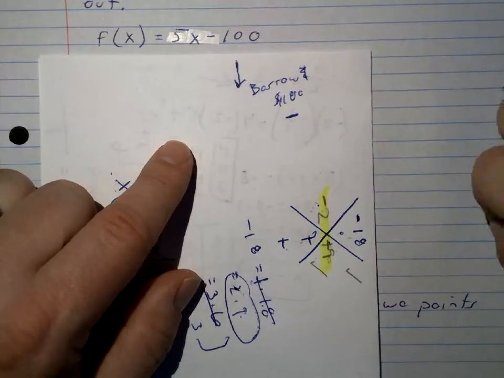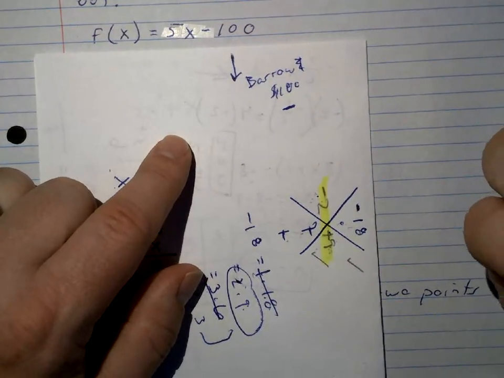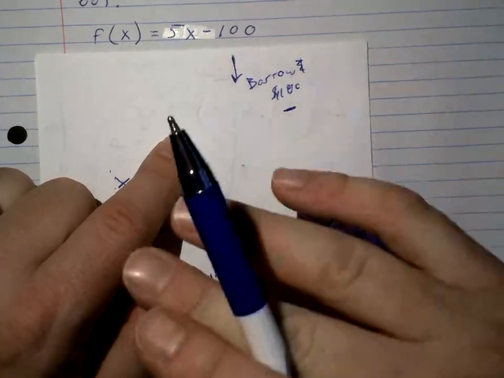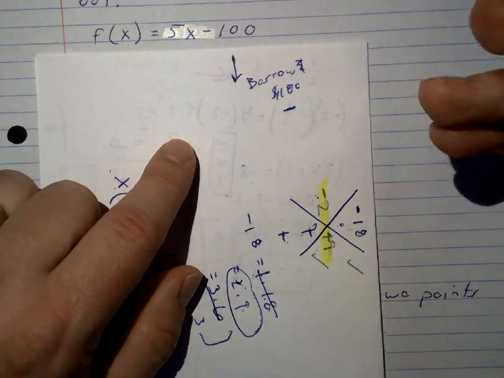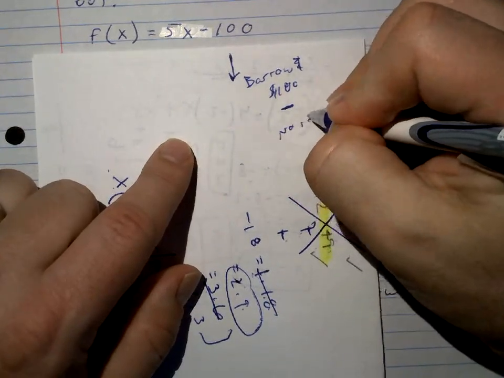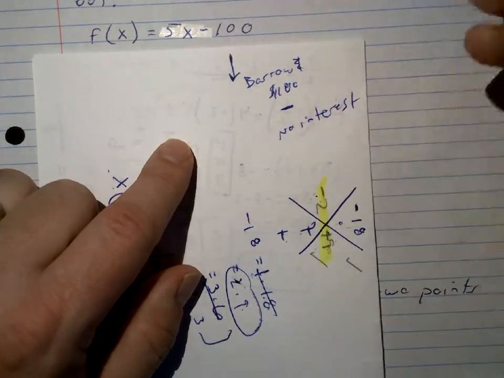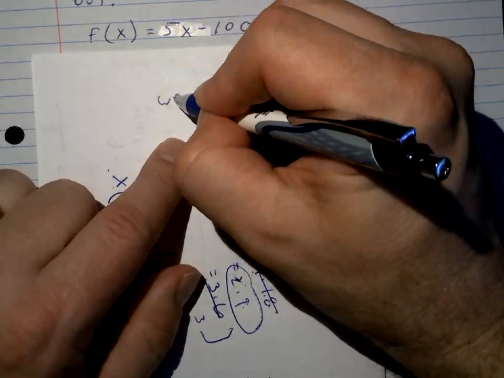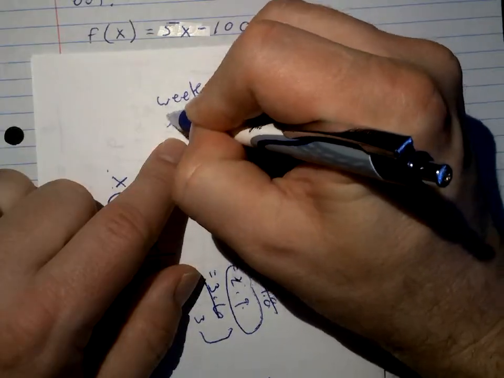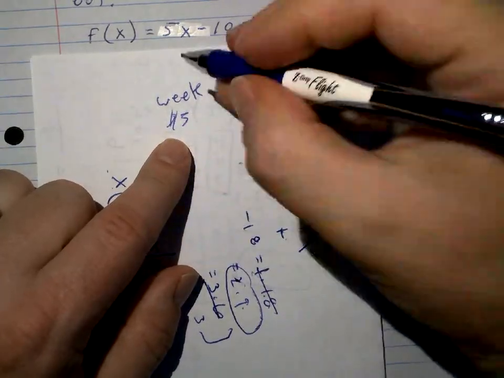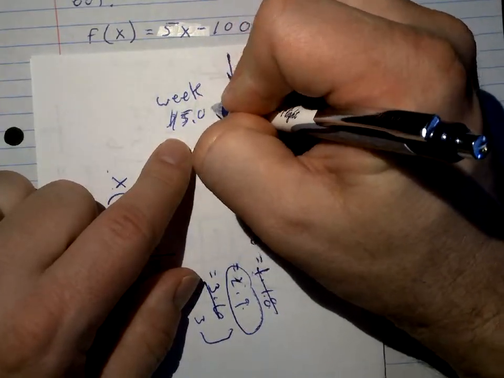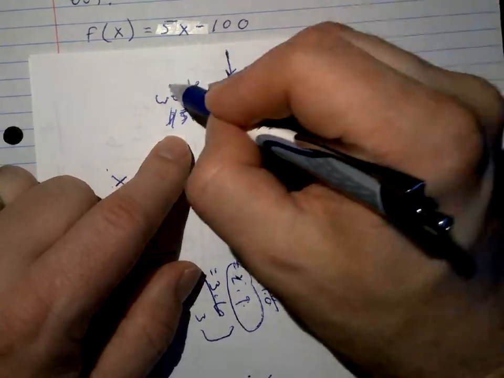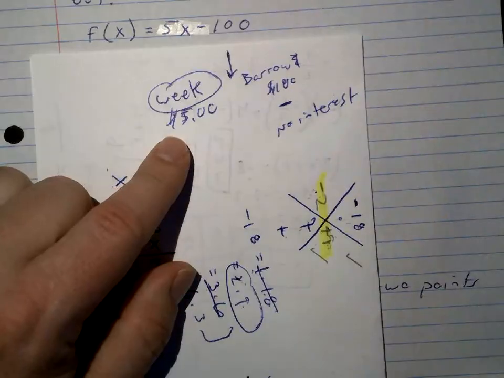And let's say you made an agreement with somebody who says, you know what, if I borrow $100 and there's no interest, let's just say there's no interest, this is kind of nice. And they say, you know what, every week I want you to give me $5. What I want to figure out is how many weeks until I pay the debt off.